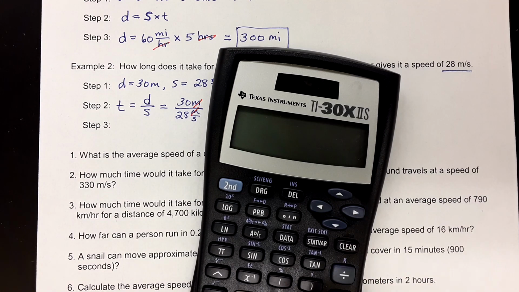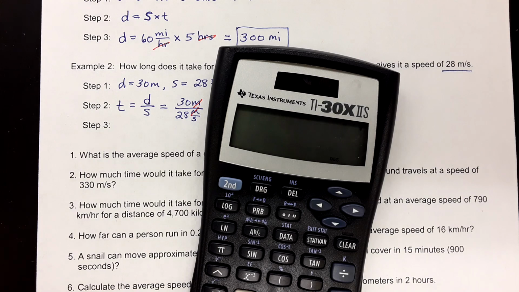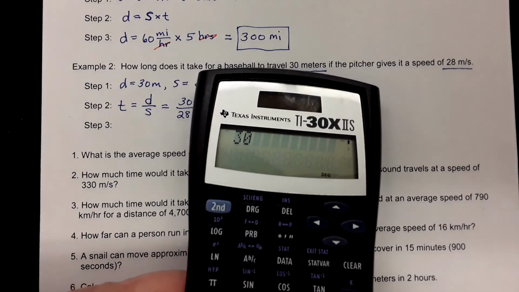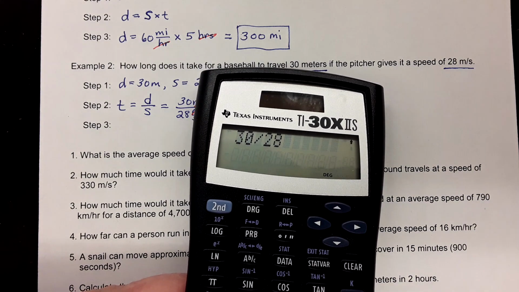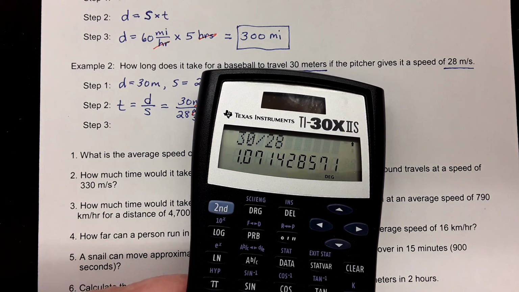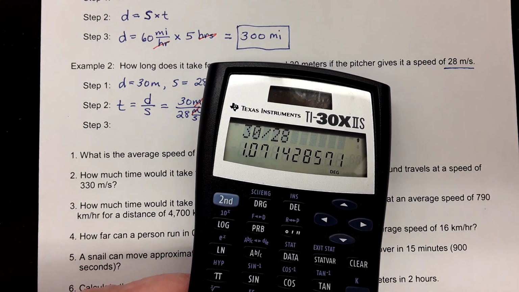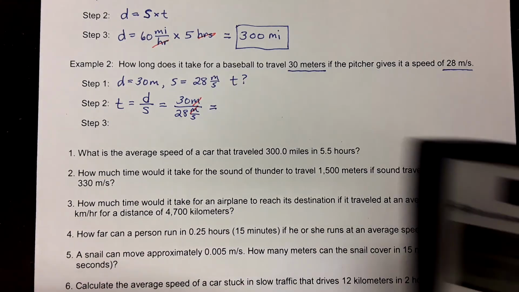So right here, we take our calculator. I can't divide as easily as I multiply, so we're going to have to do it this way. So we get 30. Can you all see that? Oh, there, now you can. 30 divided by 28, and that's going to give us, oh, look at that, 1.07. Okay, so if we go with 2 digits, that would be 1.1 if we round it.